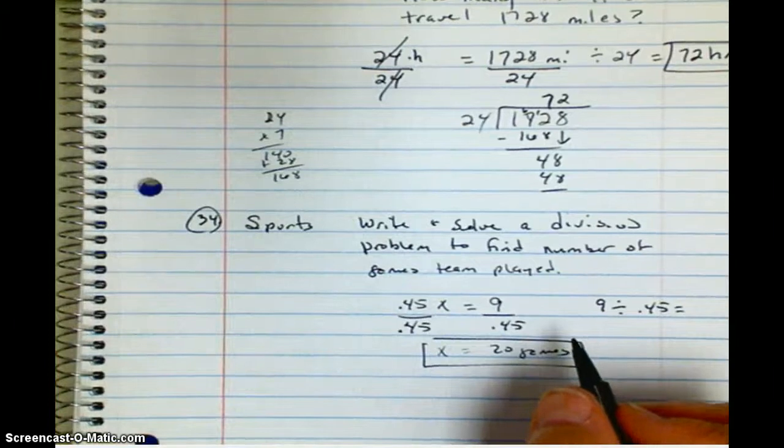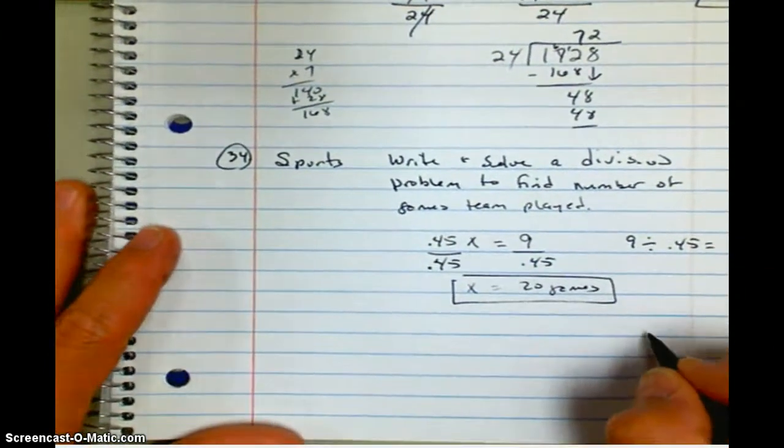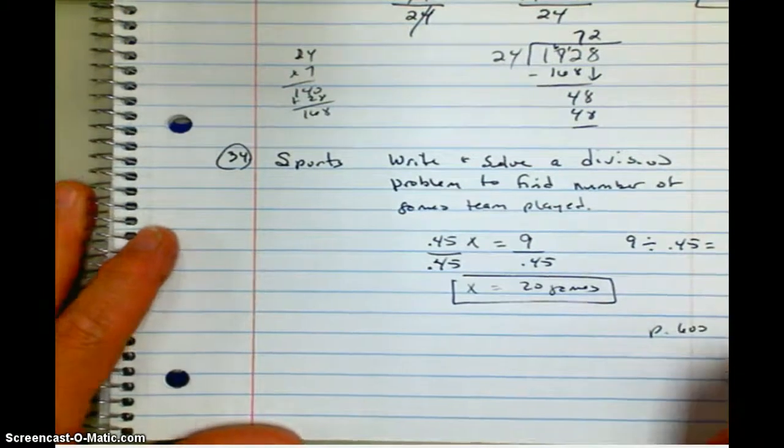Okay, let's take a look at a couple other examples. Our assignment will be on page 600, and you can get that when you get back to class.